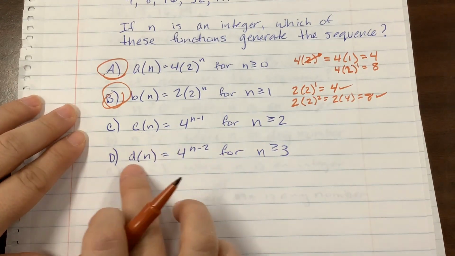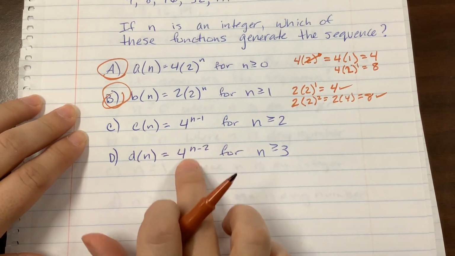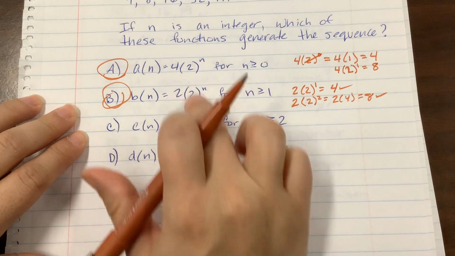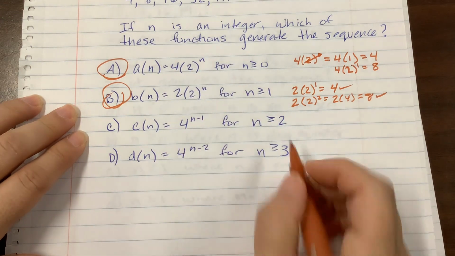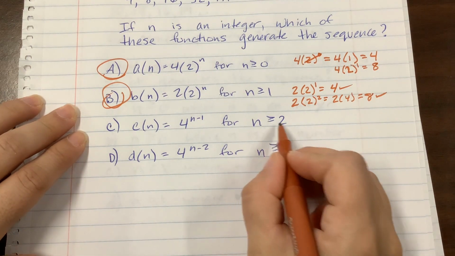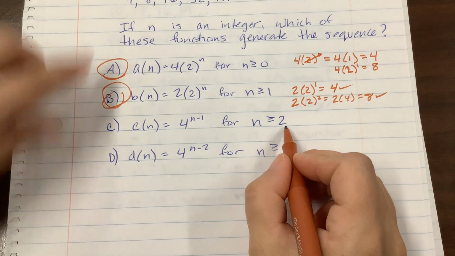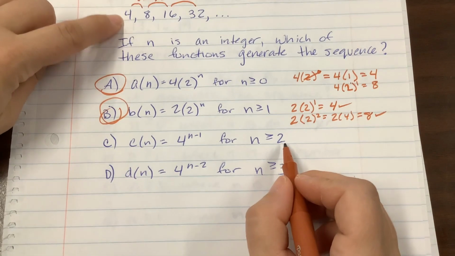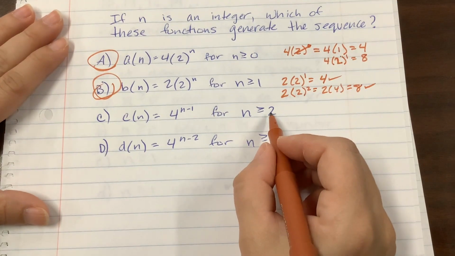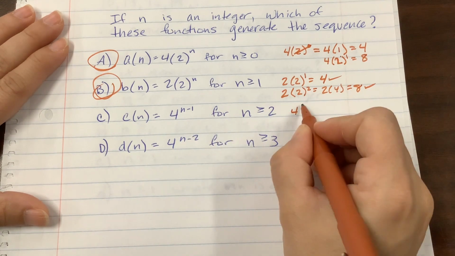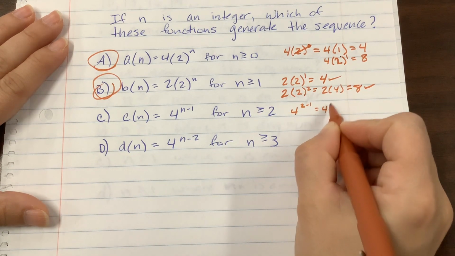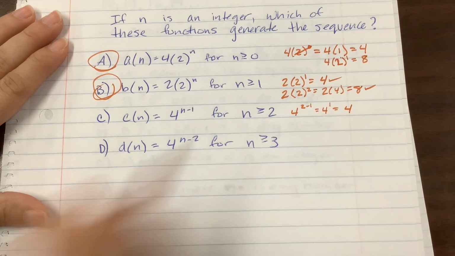Then we get down to C and D. Notice that it does not have 2 written in here, but we're still going to check it. So if n is greater than or equal to 2 starting out, so if we put 2 in, we should get 4 for our first term here. So 4 to the second minus first, which is just 4 to the first, which is 4.